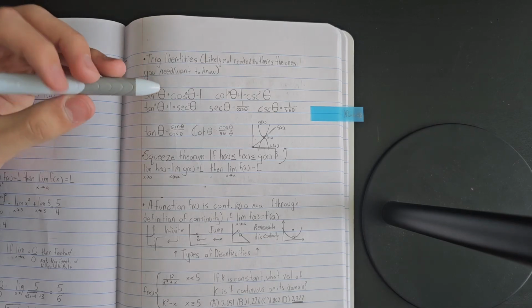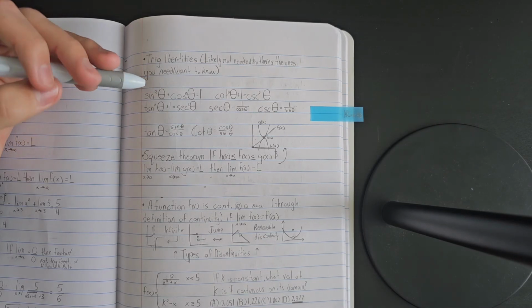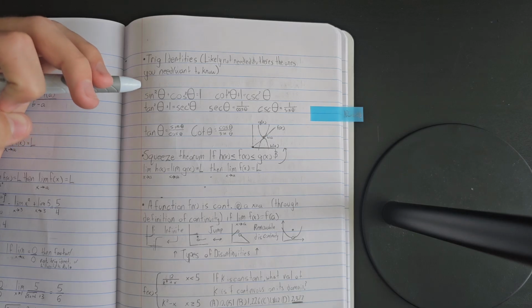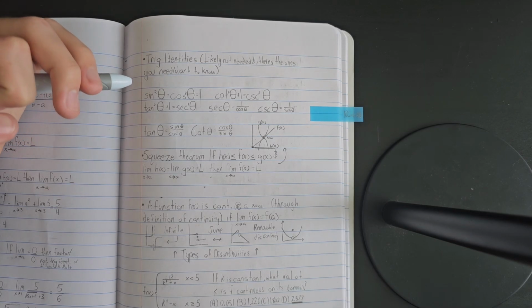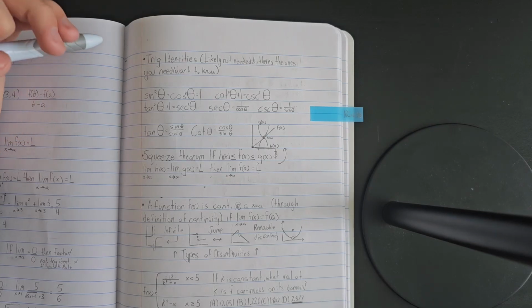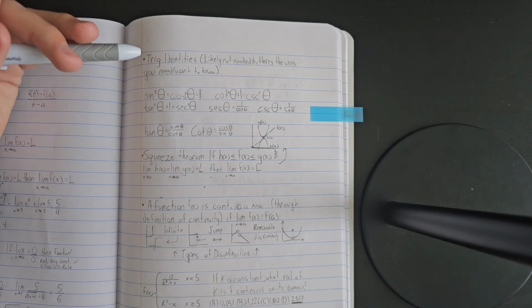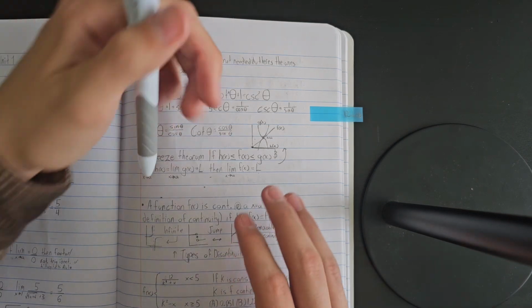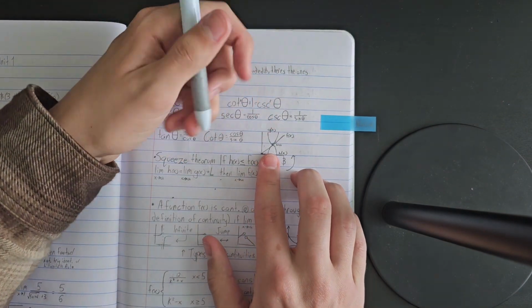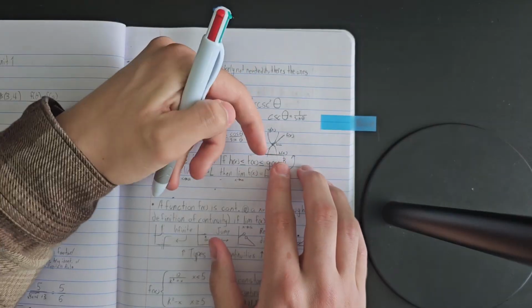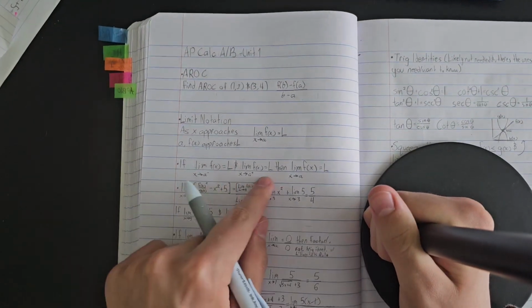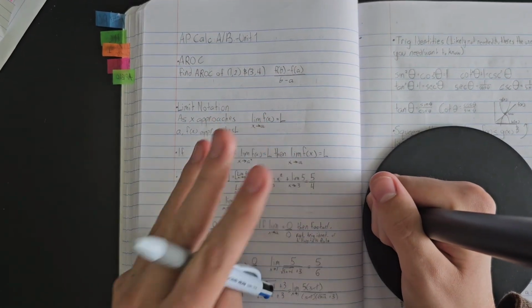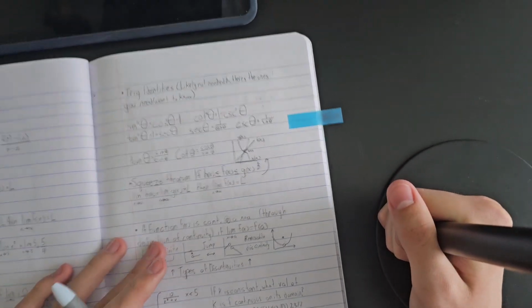Next, we have the squeeze theorem. If h of x is less than or equal to f of x, and f of x is less than or equal to g of x, and the limit of h of x and the limit of g of x as x approaches a are the same, then the limit of f of x is equal to L. And that's just a bunch of gobbledygook. That means that if these two equal the same point and f is in between those two, then it will equal the same exact point. It's the same basic idea as this one right here, except with 3 functions instead of 2.